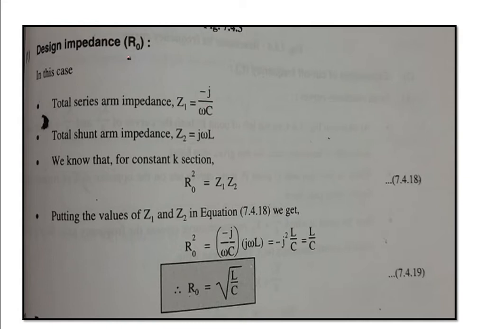For the design parameters of the high pass filter, the first parameter we always calculate is called the design impedance. In some books, the design impedance of constant K is indicated by Rk as well as R0.